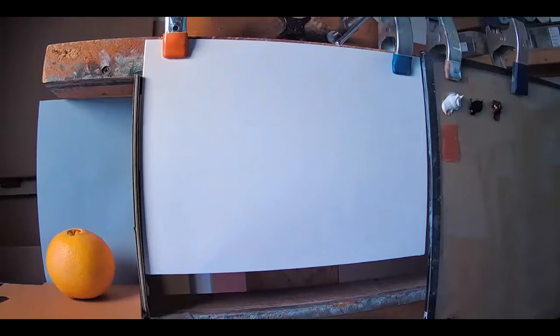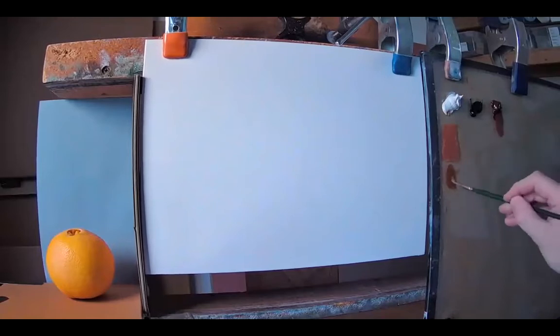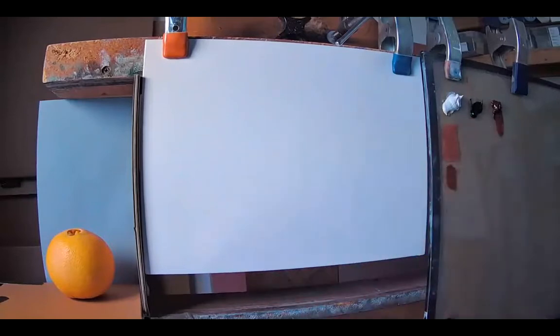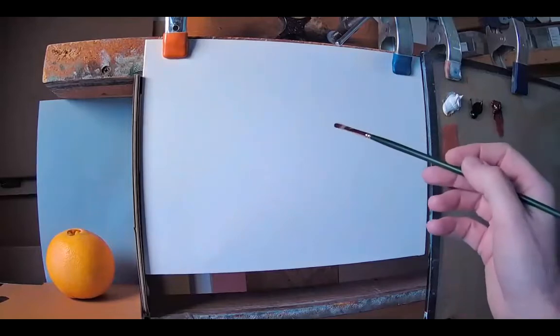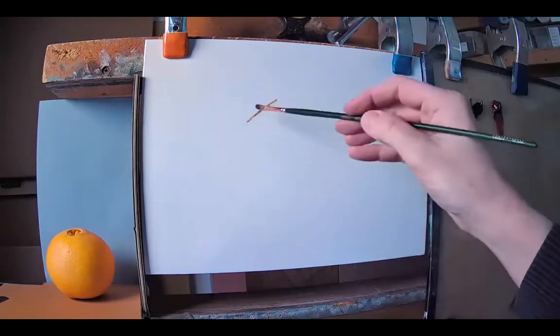I'm going to start the drawing again with the same straight line approach I've used in the past. And your view of the orange is slightly different than mine. I'm a little bit more centered to the orange.